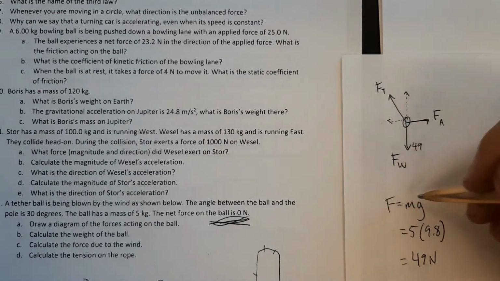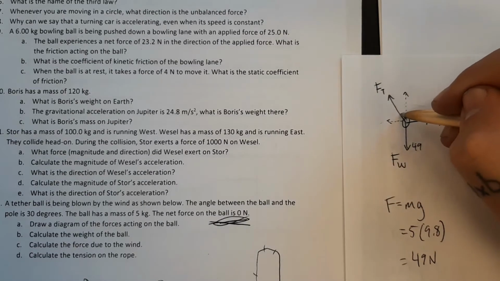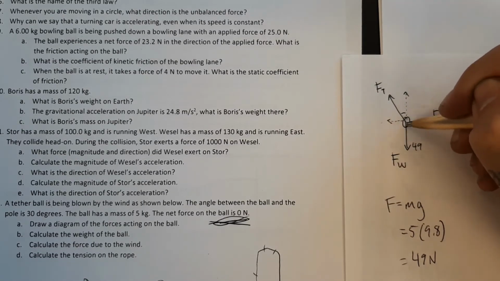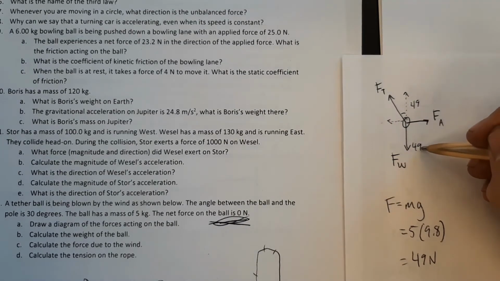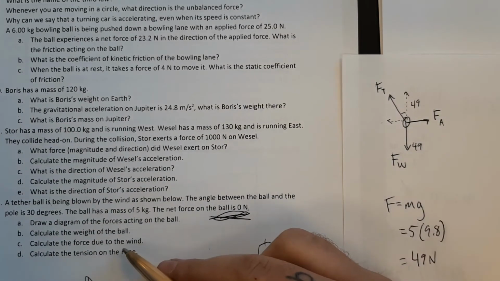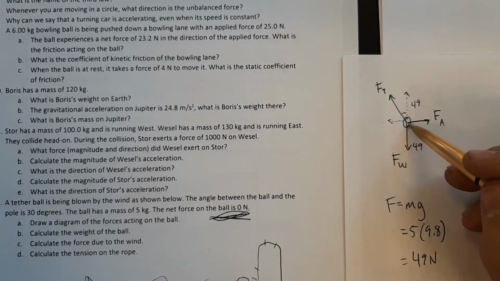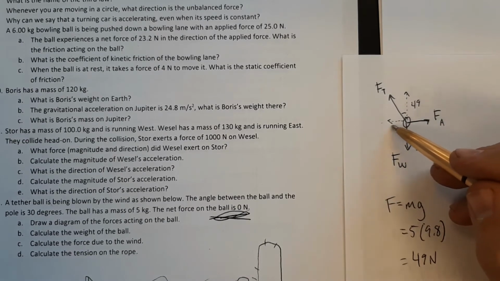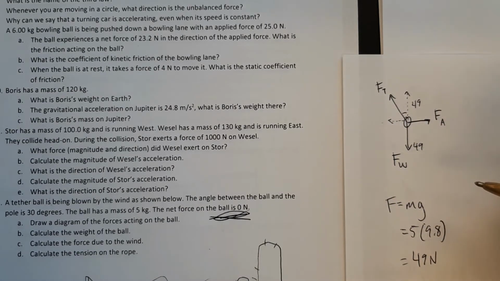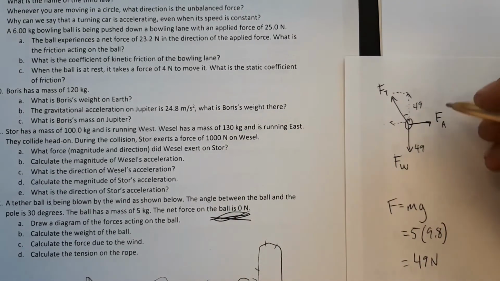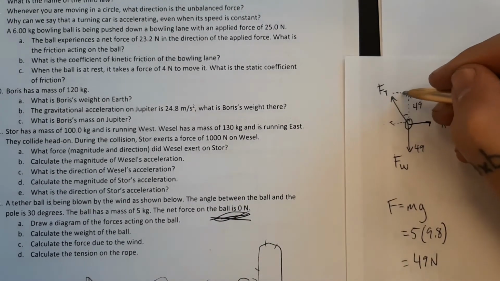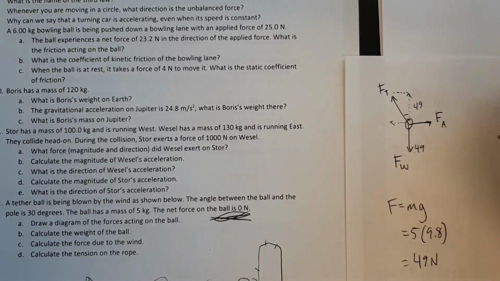Okay, so what we've essentially got is a triangle up here that has an adjacent side equal to 49 because our weight is 49. It has to cancel out. All right, so when we're looking for the force due to the wind, the wind is pulling to the right. It has to be equal to the force pulling to the left because the ball has a net force of 0. So when we're looking for that applied force from the wind, what we really need to find is the opposite side of this triangle.